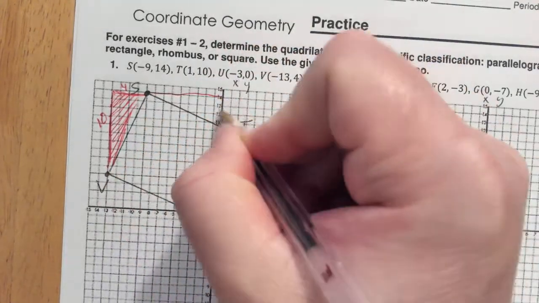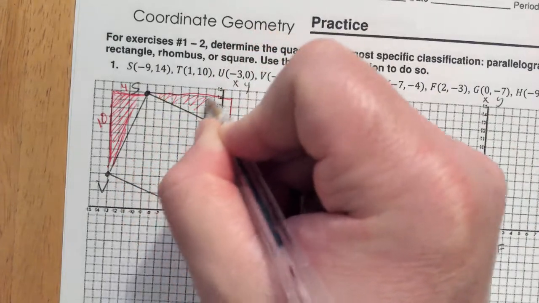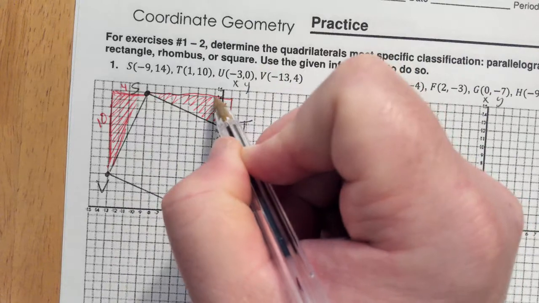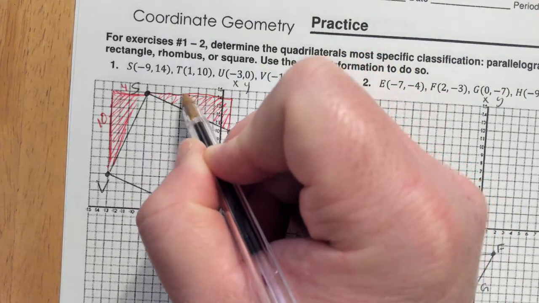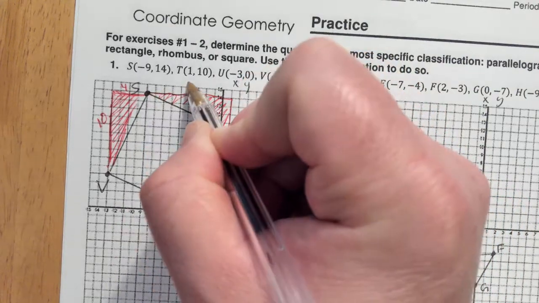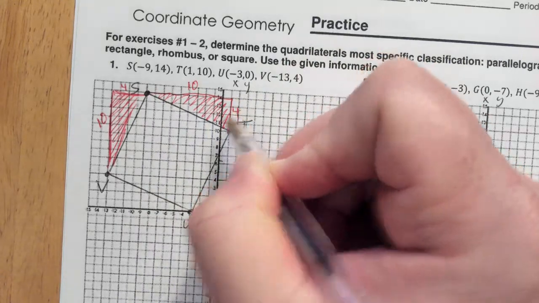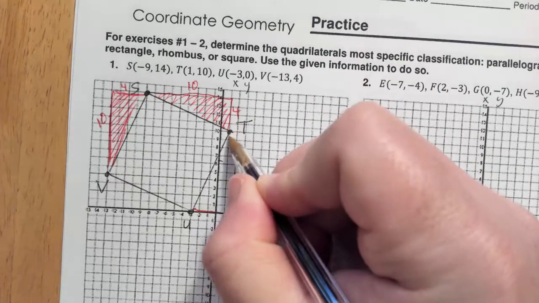Over here, that is 1, 2, 3, 4, 5, 6, 7, 8, 9, 10. So that's 10 by 1, 2, 3, 4. Yeah, it's a 10 by 4 again. All right, awesome.